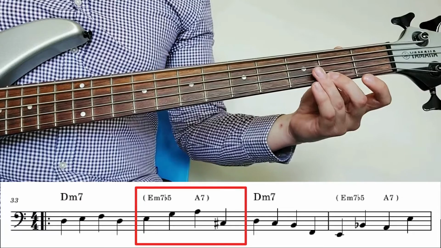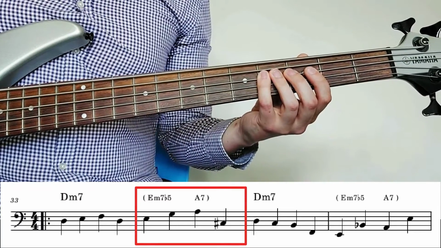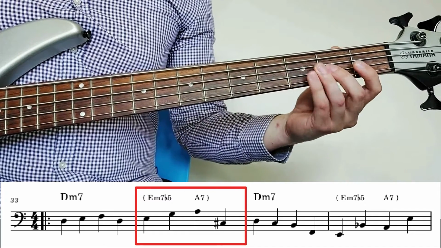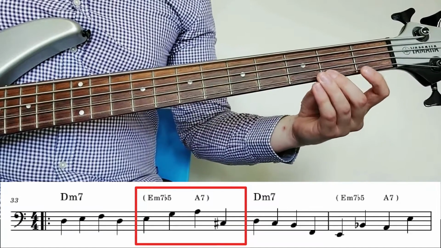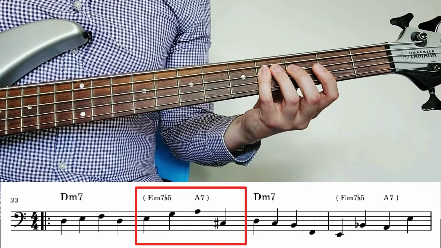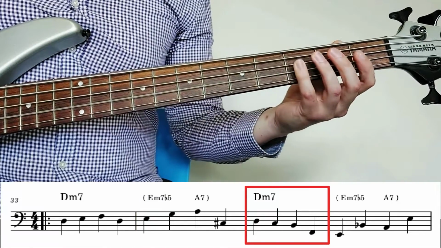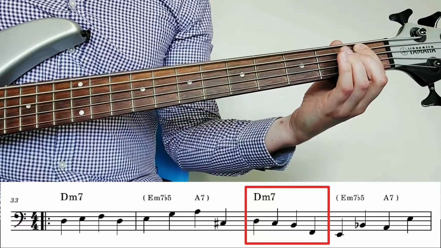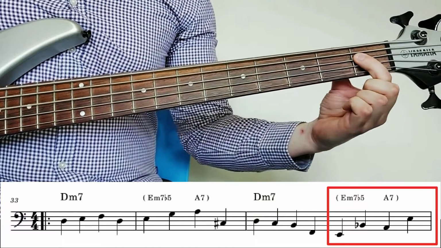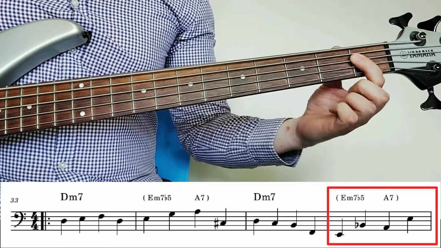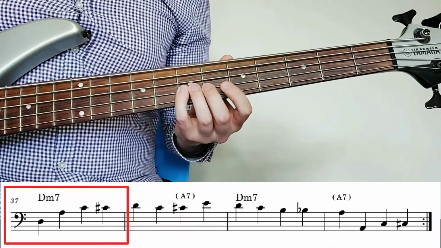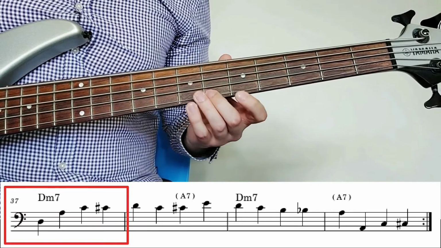2-5-1. 2-5, C sharp is the 3rd of A7, and 1. So going back to bar 2 again, I'm just playing a 2-5-1 in D minor, even though it's not written. This is sort of like a 1-6-2-5 now. Putting in that B flat, which is the flat 5th of this chord. And now I'm just going to play basic D minor sound.